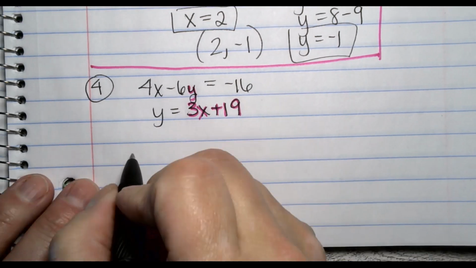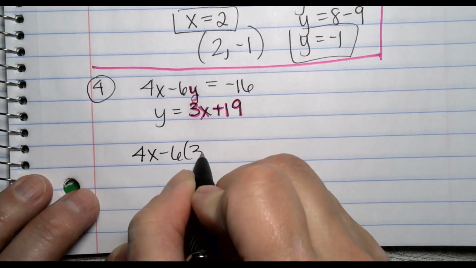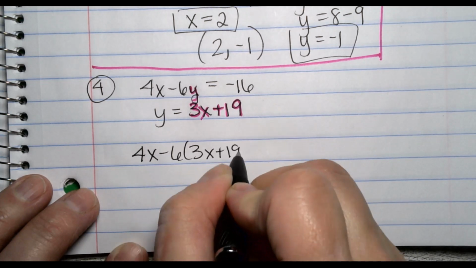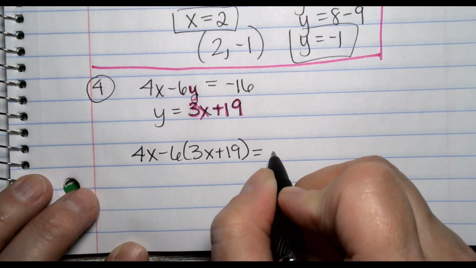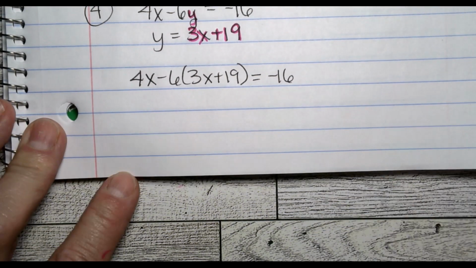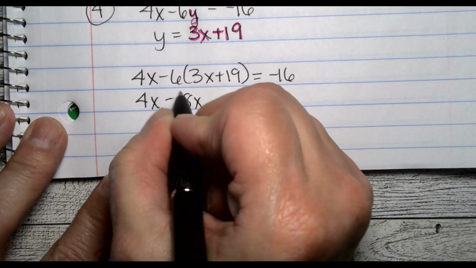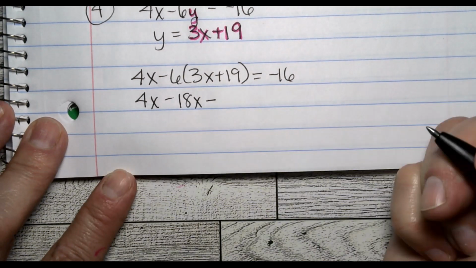So we now have 4x minus 6 times 3x plus 19 equals negative 16. You guys are going to need to help me out. I don't have my multiplication with 19s very good at all. This is minus 18x, and this is negative. What's 6 times 19?